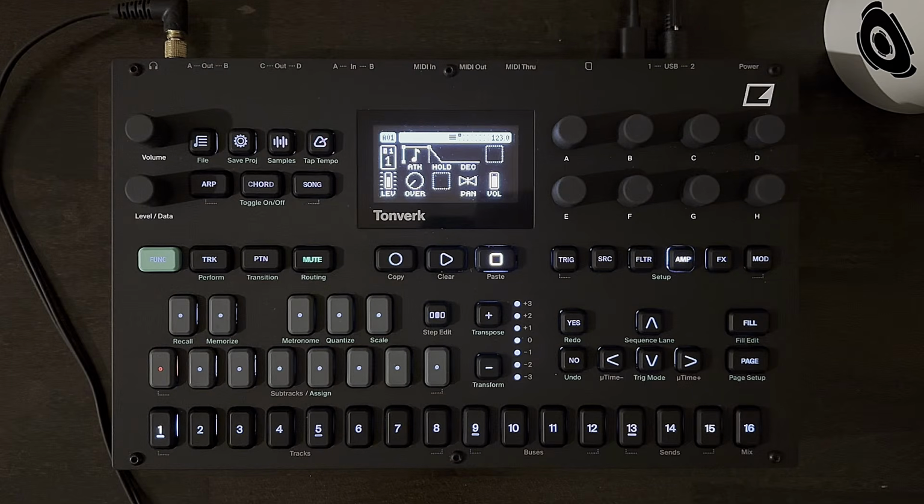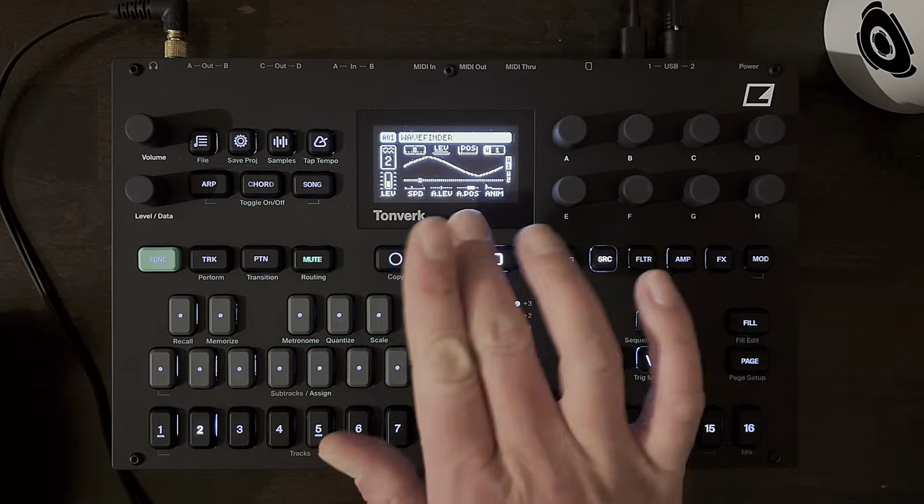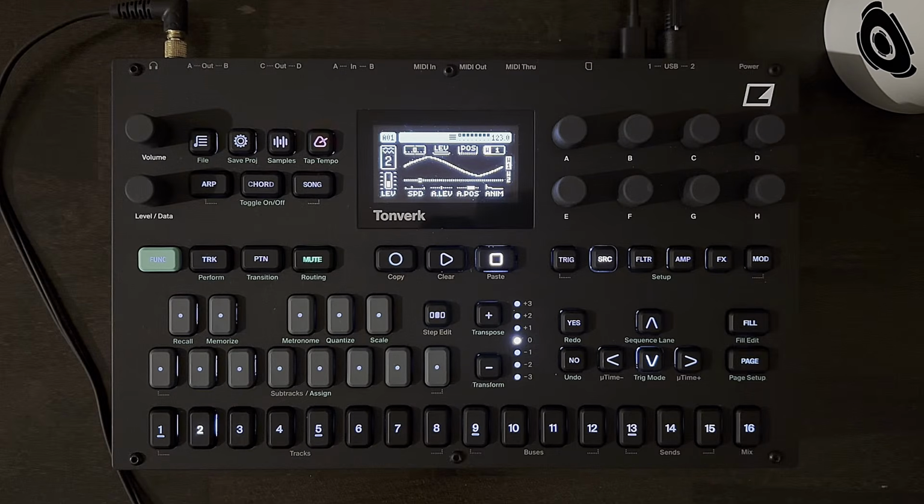In today's video I want to continue to speak about those new additions that we got with the recent Tonverk OS 1.3.0. Just 2 days ago I made a whole video about the Wavefinder, which is the new machine that came to this OS. The link should come up in the top right corner if you're interested, and it's also in the description.